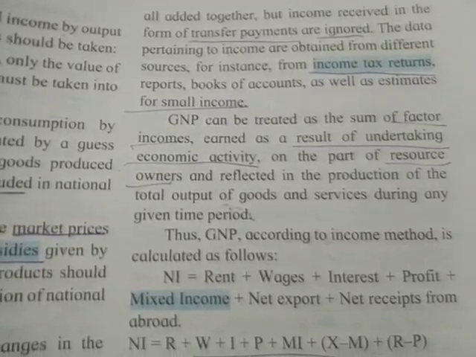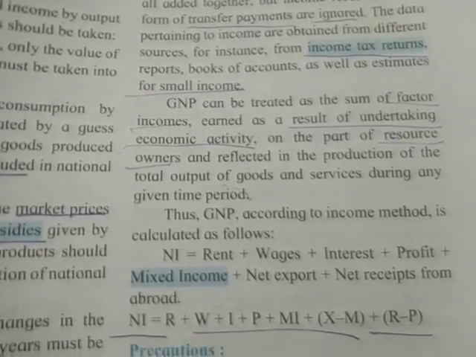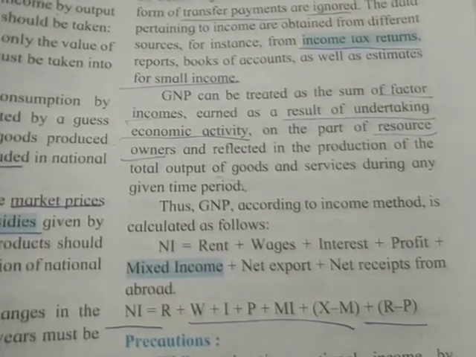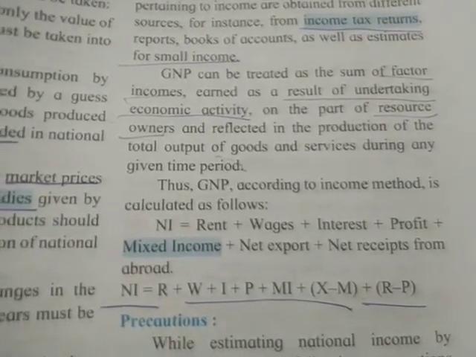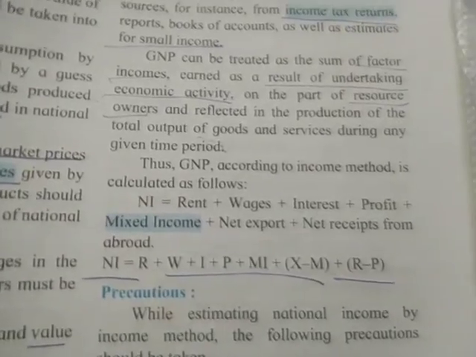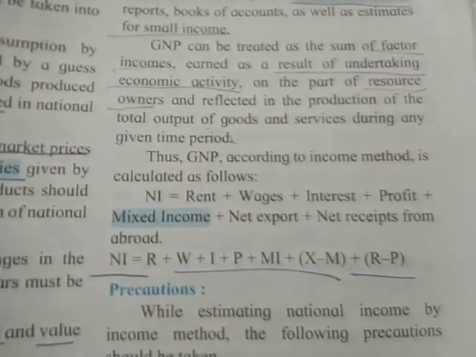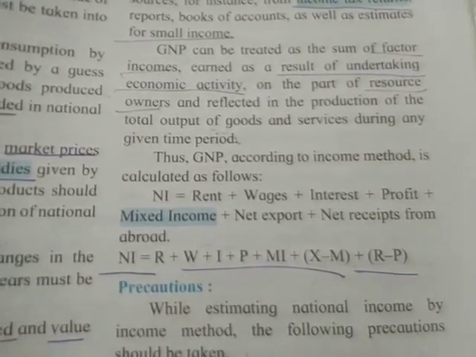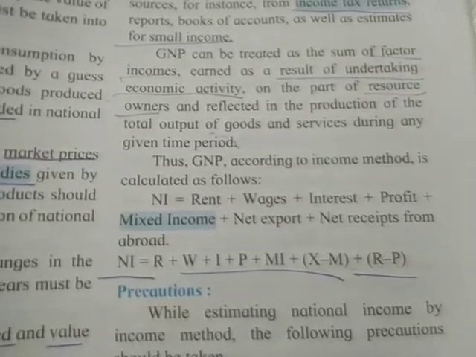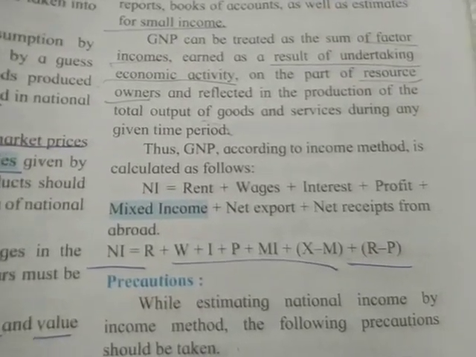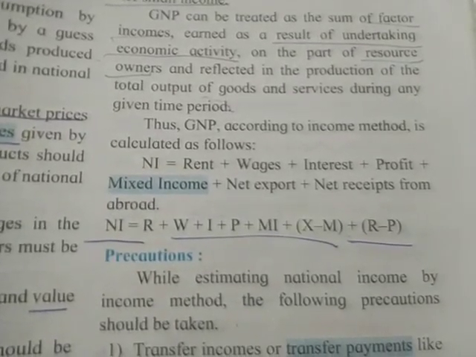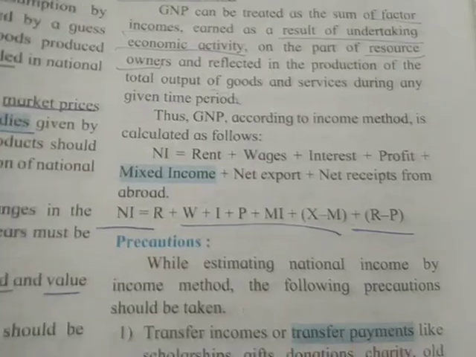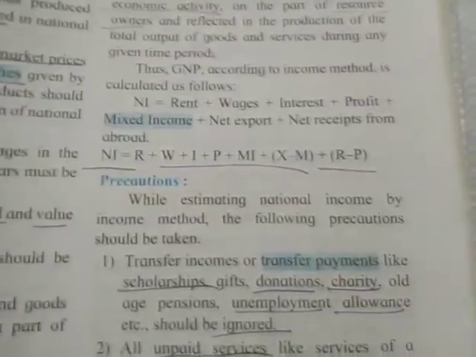The data pertaining to income are obtained from different sources, for instance, from income tax returns, reports, books of account, as well as estimates for small income. GNP can be treated as the sum of factor incomes earned as a result of undertaking economic activity on the part of resource owners and reflected in the production of the total output of goods and services during any given time period.